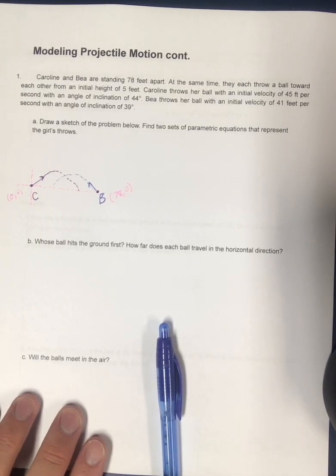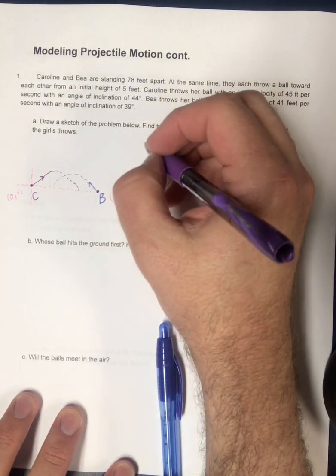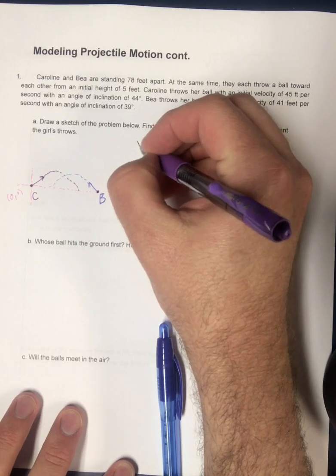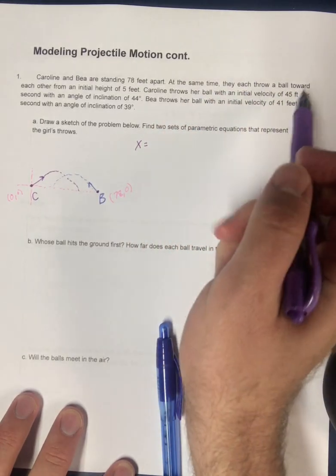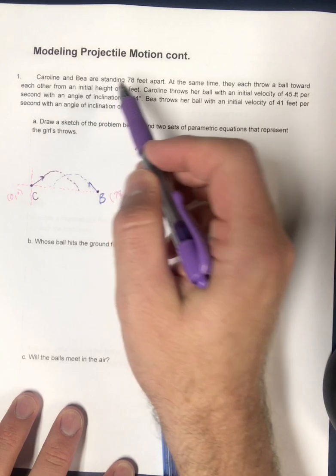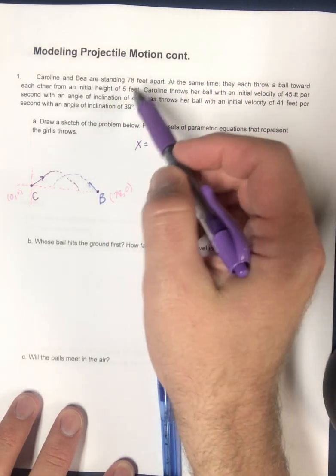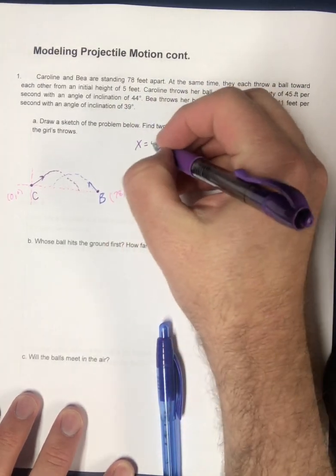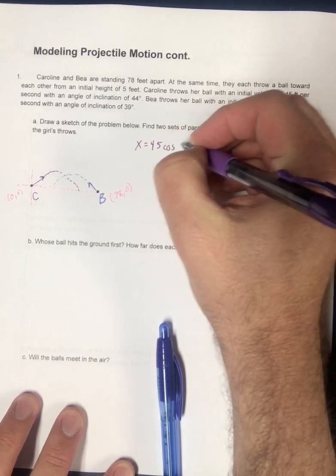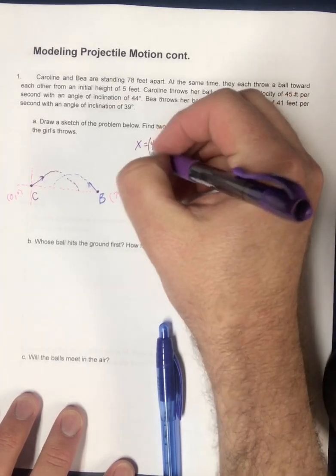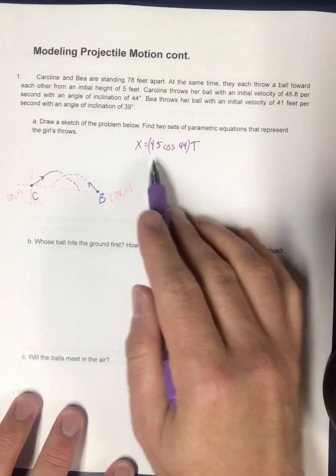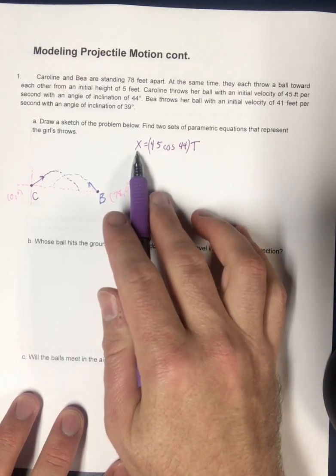So now let's get into the equations for Caroline. Her x component would be 45 cosine of 44 times t. This is essentially distance equals rate times time. Distance is the x.